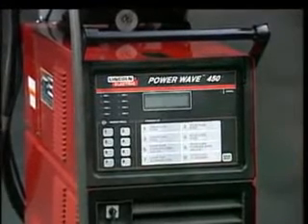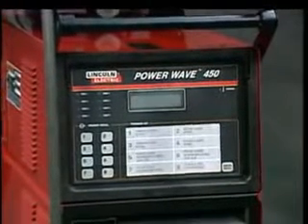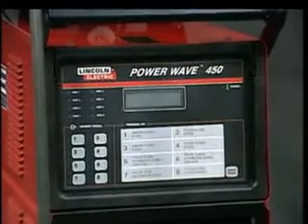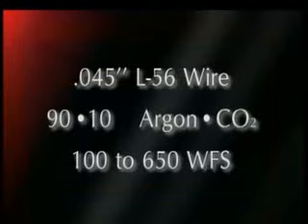Controlling the welding process depends on how we change the instantaneous parameters together to achieve the most stable arc. The magic of the PowerWave is that we have pre-programmed a computer to help you set welding procedures. We took a PowerWave synergic power source and loaded it with .045 L56 wire and used a 90-10 argon CO2 blend. We started at 100 inches per minute wire feed speed and increased the procedure to 650 inches per minute. The synergic property of the PowerWave sets the correct arc length for each wire feed speed.